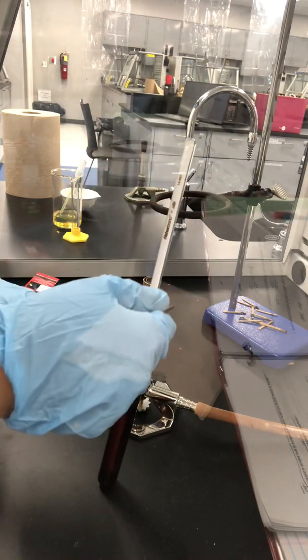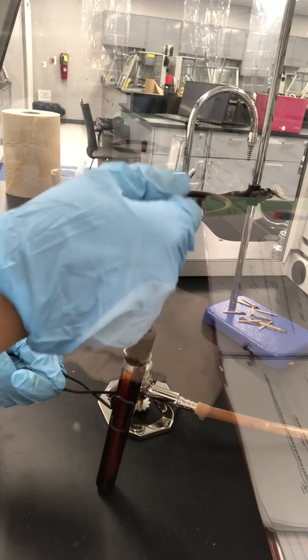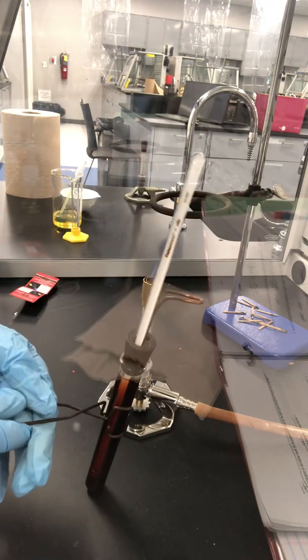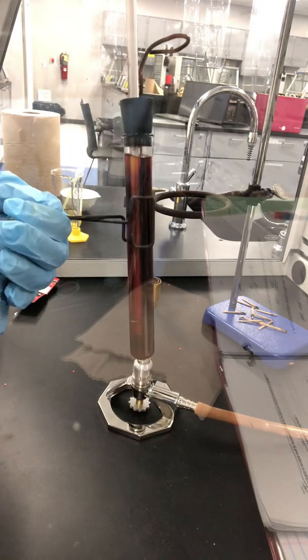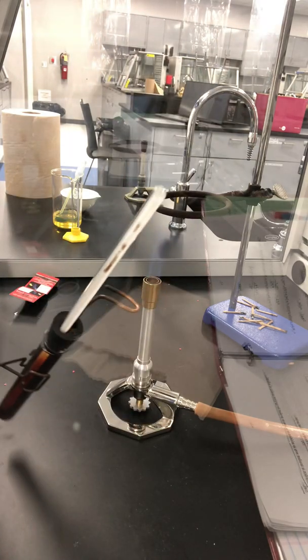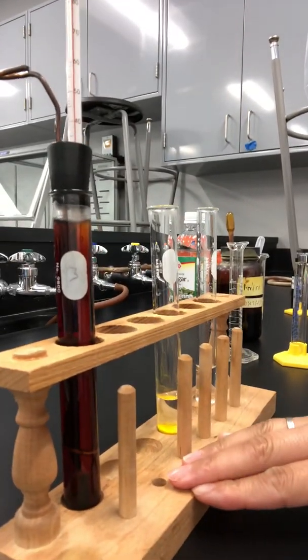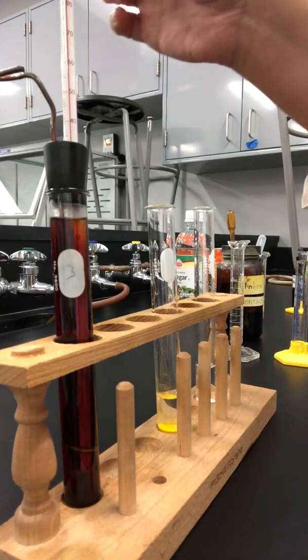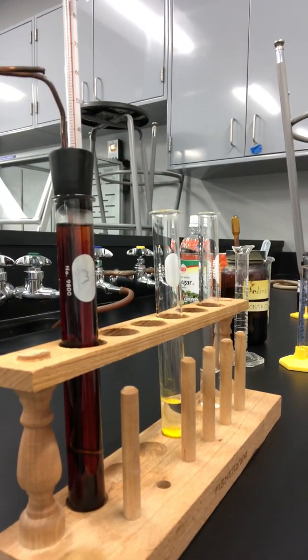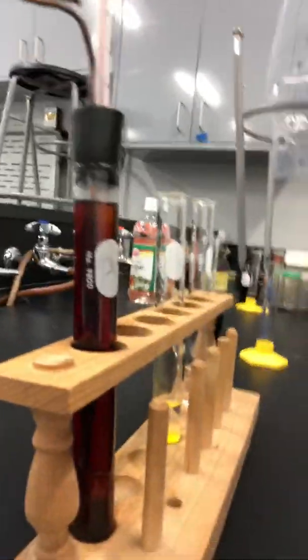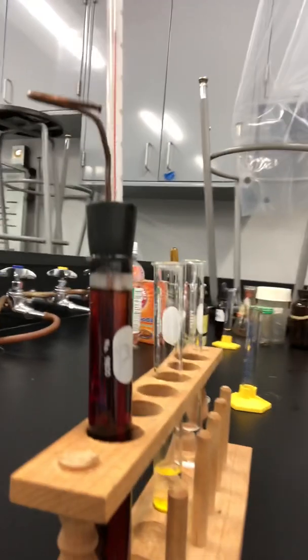Okay, at this point, it's already completely mixed well. And have a look at it now. It's like red wine. Okay. Then let's put it here and let's see. When it suddenly becomes cloudy, that will be our reading of the aniline point. Now we are at around 85.